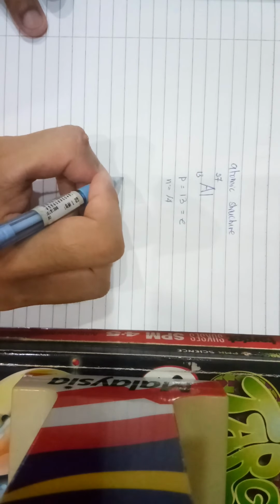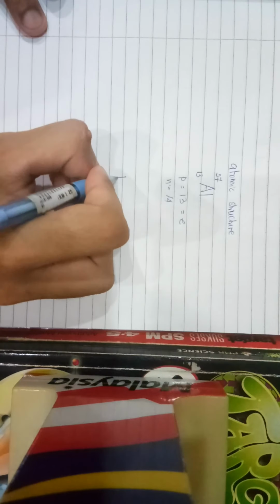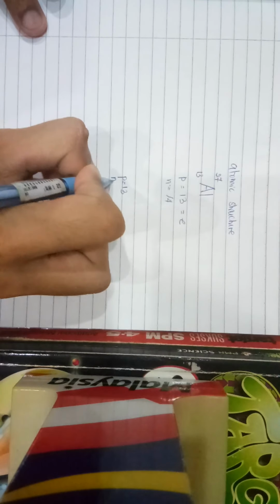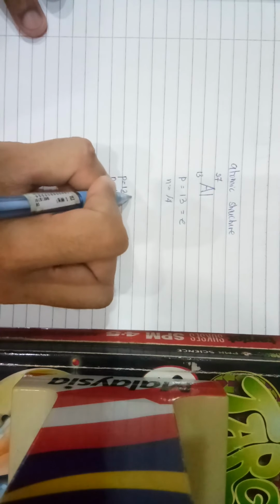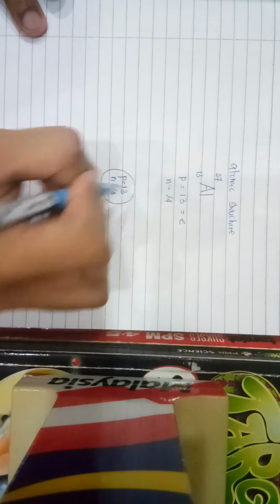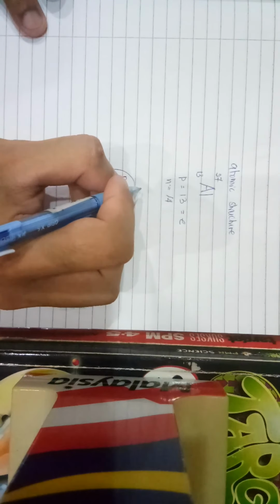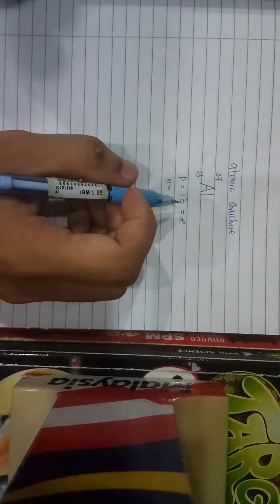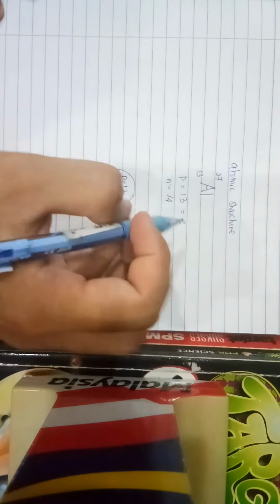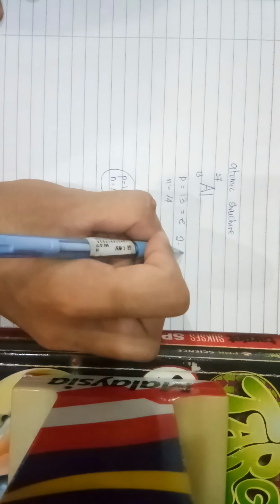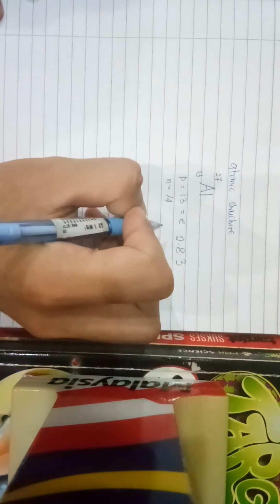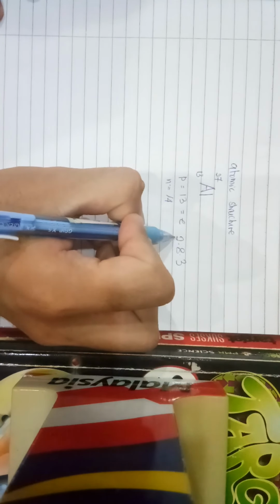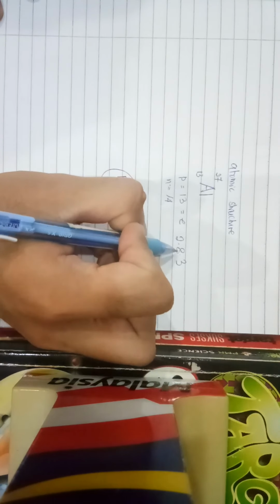So how to draw? Inside the nucleus, you should write down your proton. How many protons do you have? You have 13. And in the nucleus you also have neutron, which is 14. Then you draw your nucleus, and you draw how many shells for the aluminium. How many electrons do you have? You have 13 electrons. So the arrangement will become 2.8.3, because you need to split 13. Remember, the first shell can only have 2, the second can have maximum 8, and so forth.